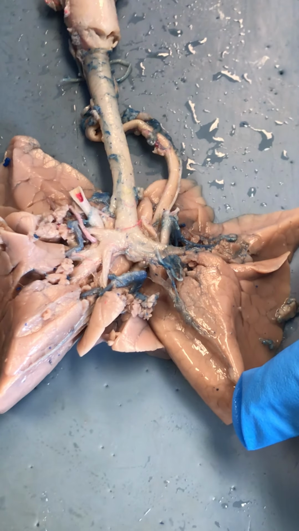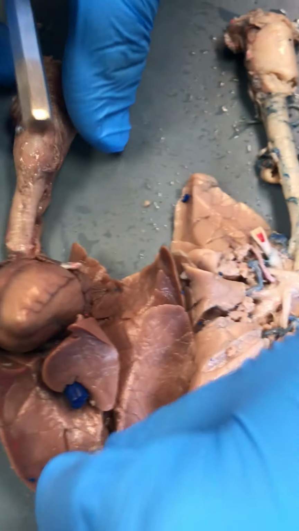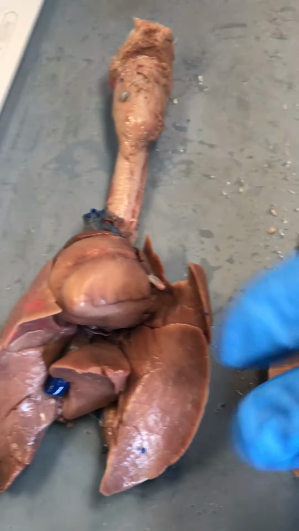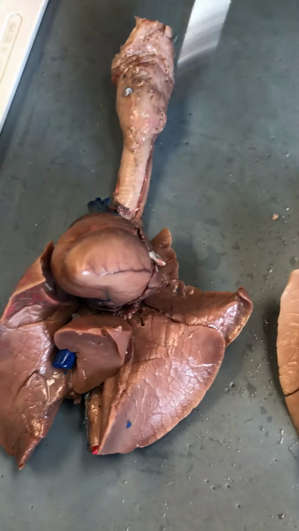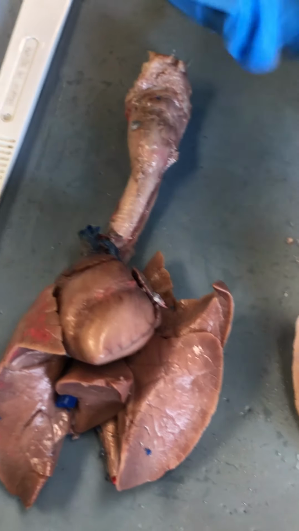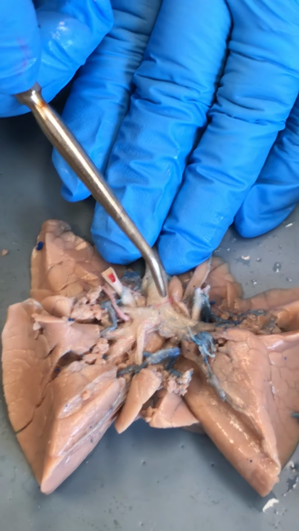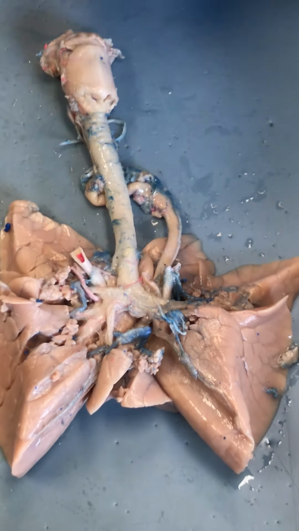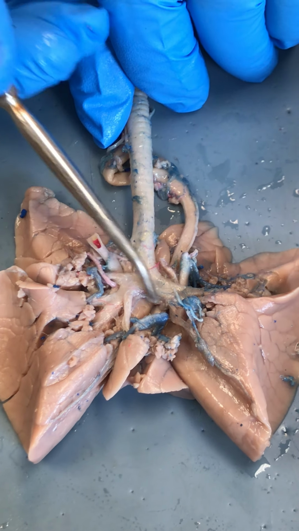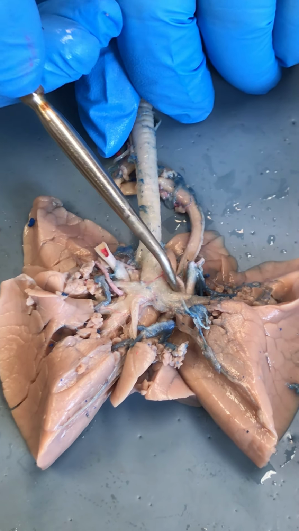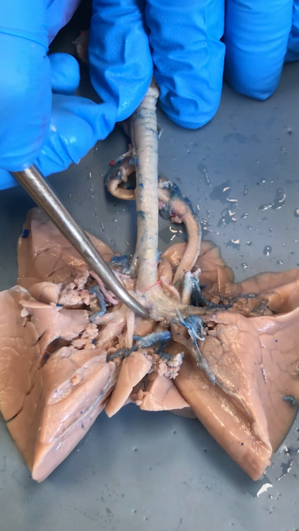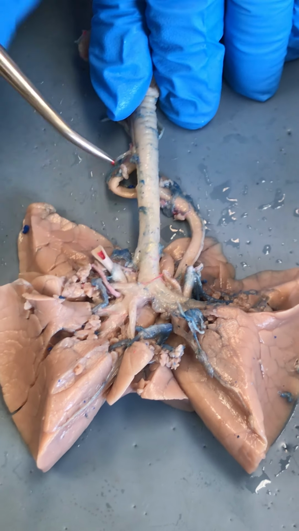Now, I have taken off the heart, so when we first looked at this here, we see that the heart lives in the mediastinum and it is medial to the lungs. So when I remove that, we see the parts of the respiratory system that we need to look at. So once again, the trachea is going to bifurcate into the primary bronchi, and the point at which it bifurcates is called the carina.